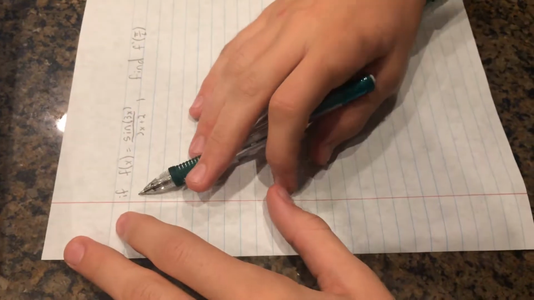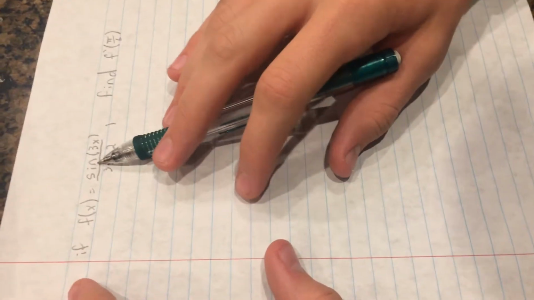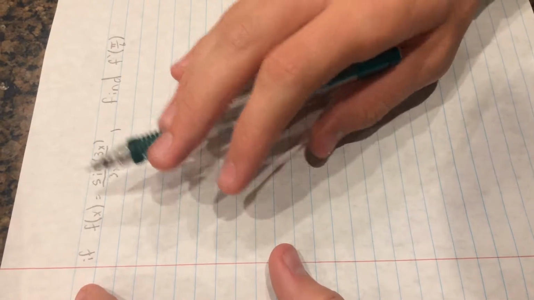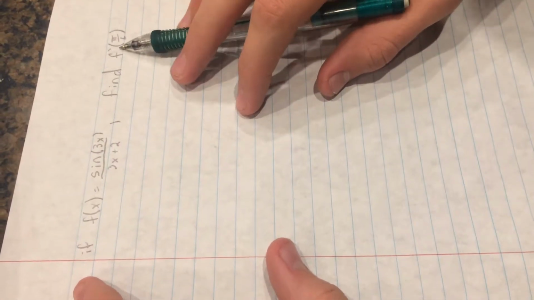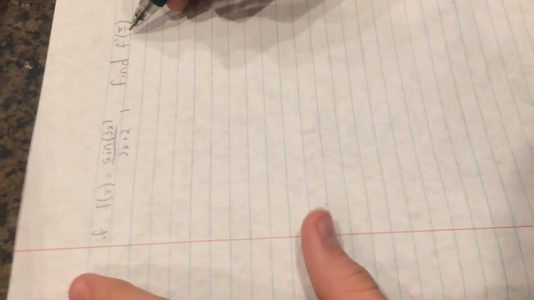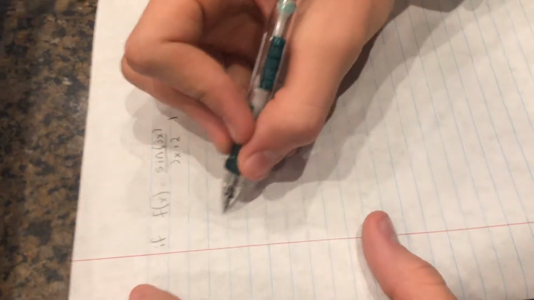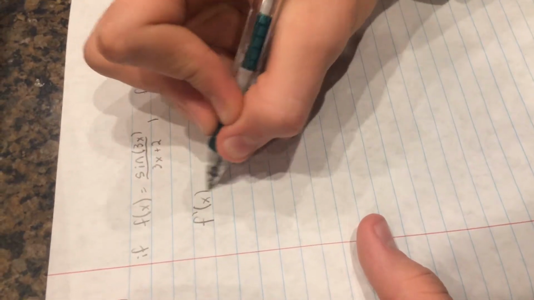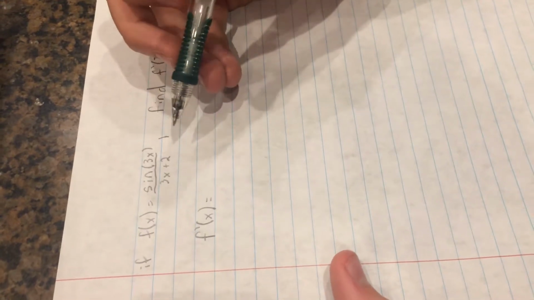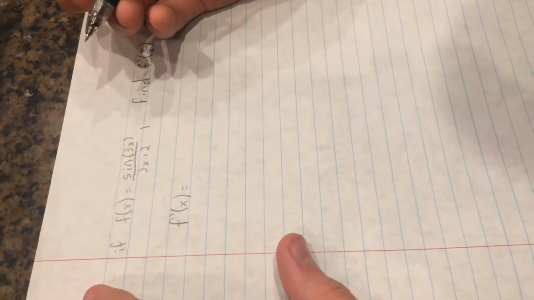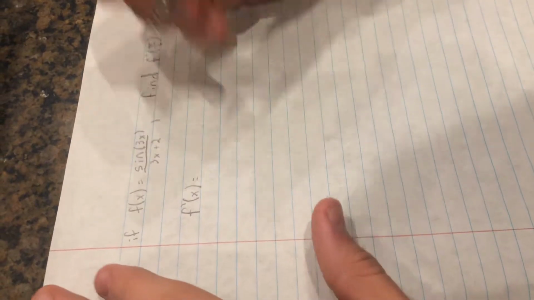So in this problem, it says if f of x equals sine of 3x over 3x plus 2, find f prime of pi over 6. So first, I have to find the derivative of f of x. So for this we're going to need the quotient rule, which is bottom d top minus top d bottom over bottom squared.